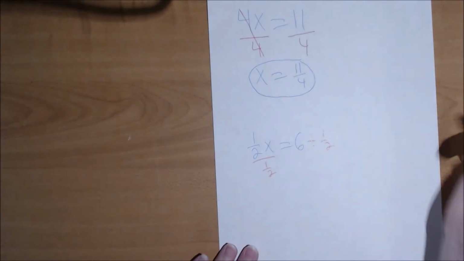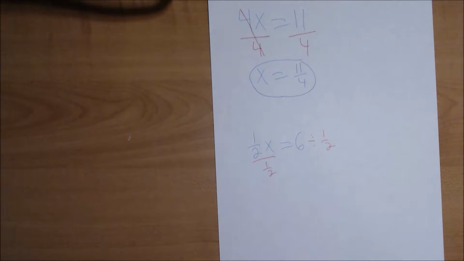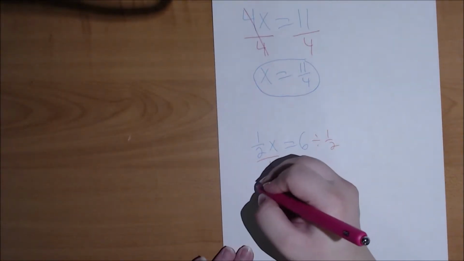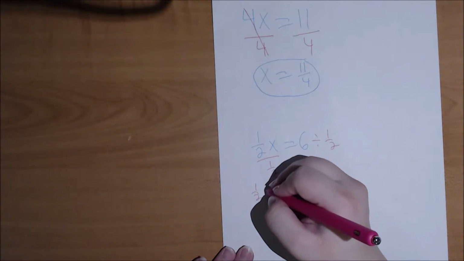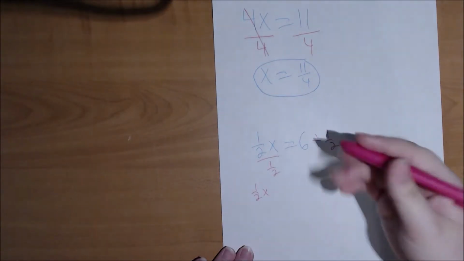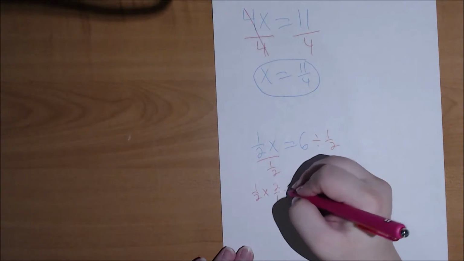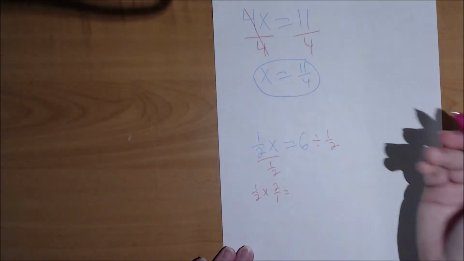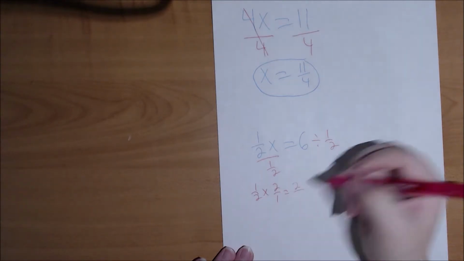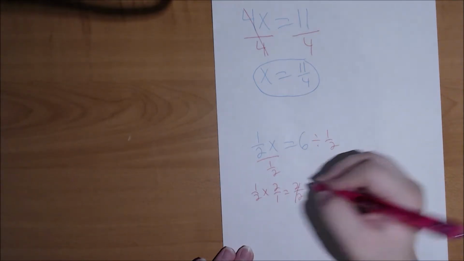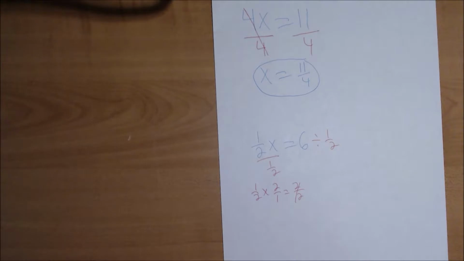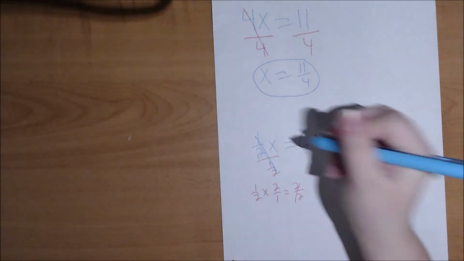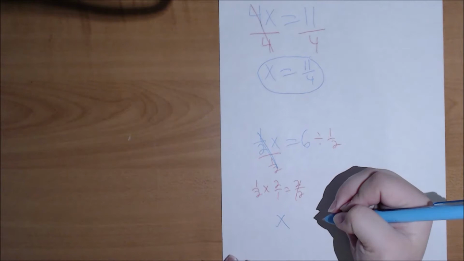Remember, when I divide by 1/2, or when I divide by any fraction, I have to multiply by the reciprocal, right? So if I have 1/2 times the reciprocal of 1/2, which would be 2/1. What's 1 times 2? 2. And what's 2 times 1? 2. 2 divided by 2 would just be 1. So that's where we get the x. So those would cancel, and we'd be left with x.